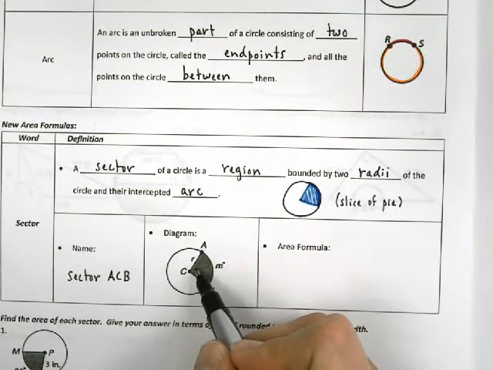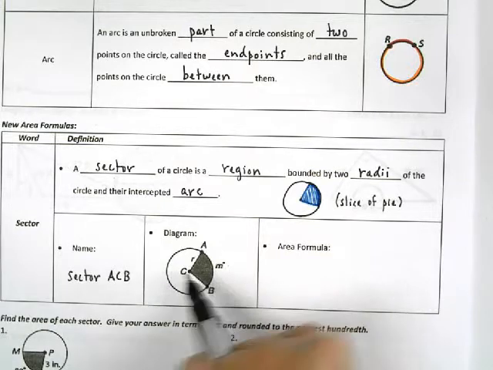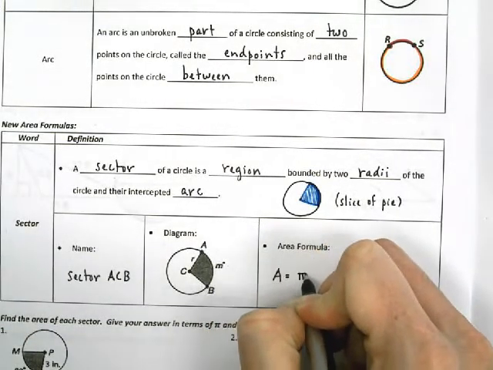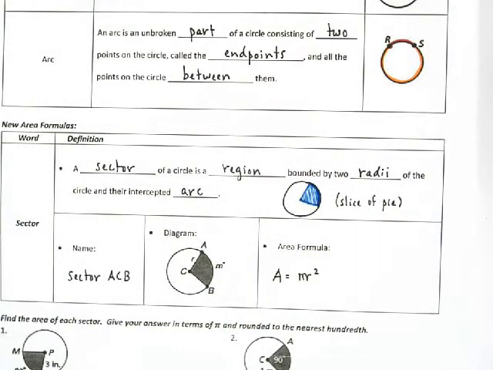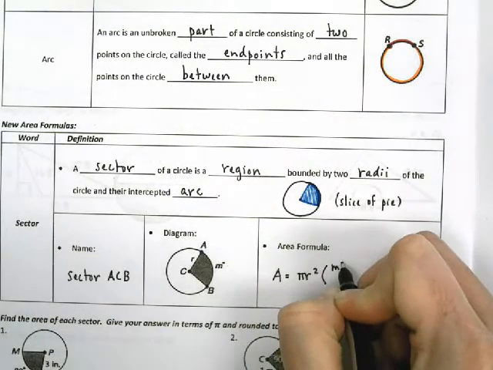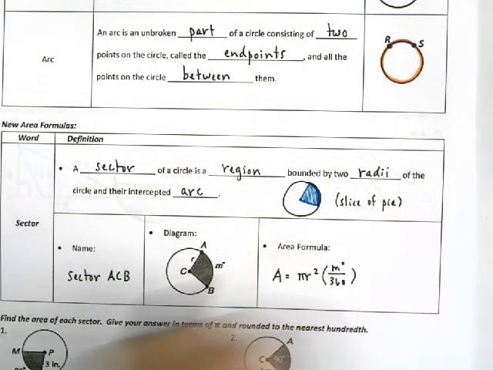Now, we know that this sector is just a part of a circle. So to find that area, we have to consider the area of the circle, so pi r squared, and then we just want to multiply by the fraction of that circle that we have. And to do that, we're going to multiply by m degrees over 360.